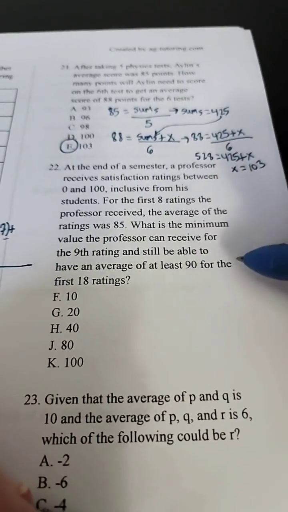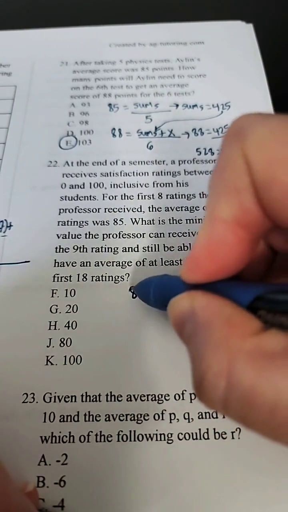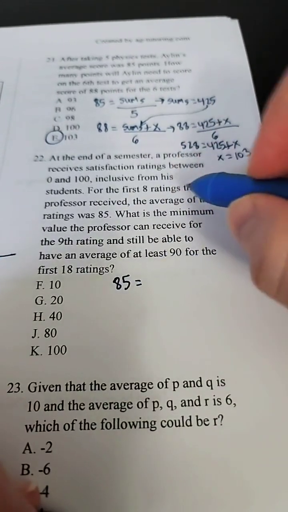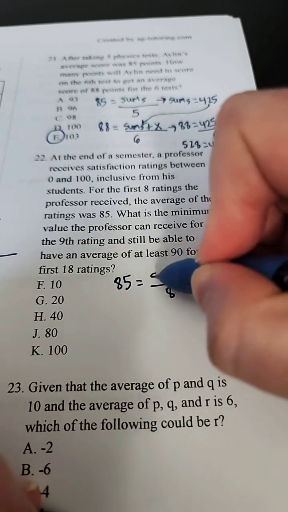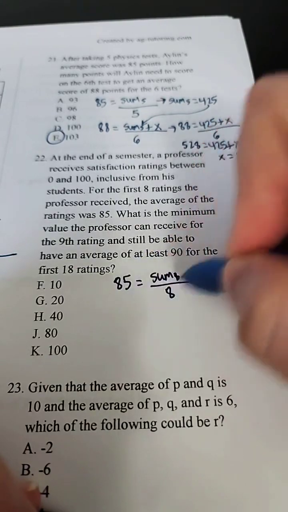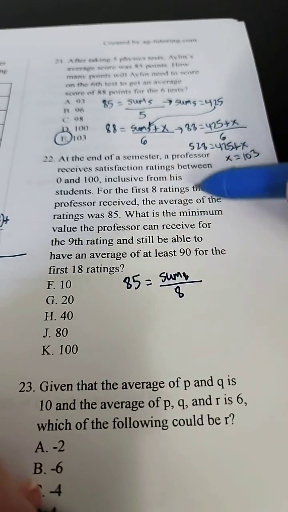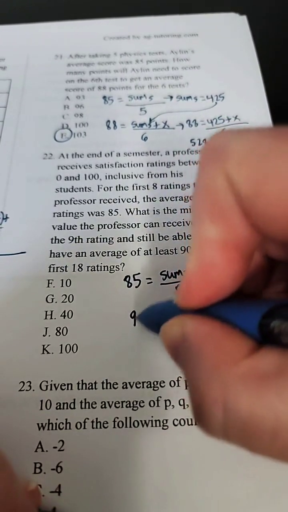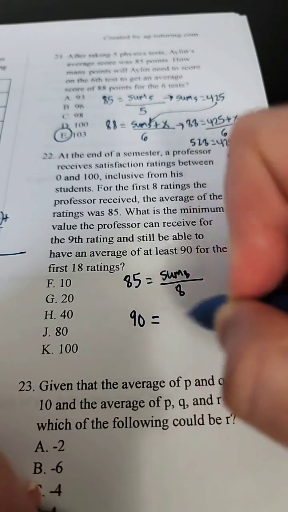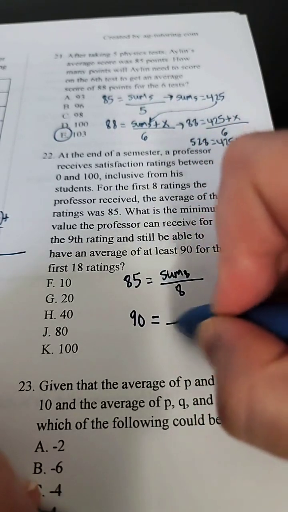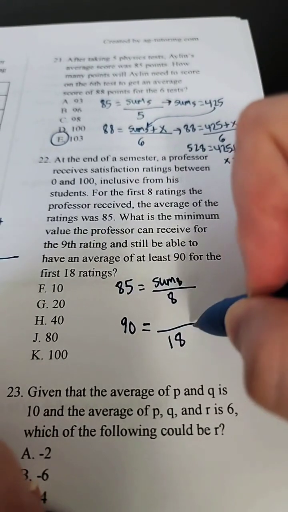Okay, so the first scenario that they describe is an average or a mean of 85. And then that would be just for the first 8 ratings. So there's 8 data points that we're talking about. And then this would just be the sum of 8. That's how you would set up the formula for the mean with the numbers that they've given us. Now, for the second situation, they want the professor to get at least a 90 as the average or the mean. And it's going to have all 18 ratings. So the bottom number is going to be 18. So then this top is going to be the sum of 18.